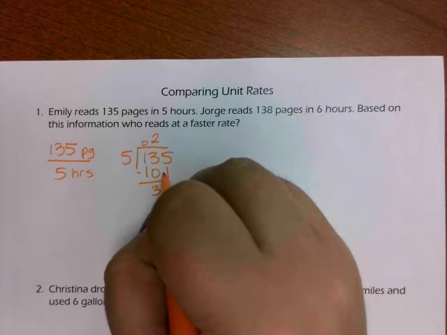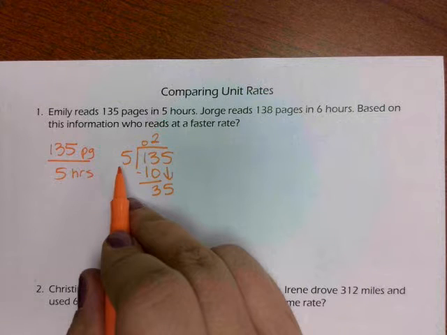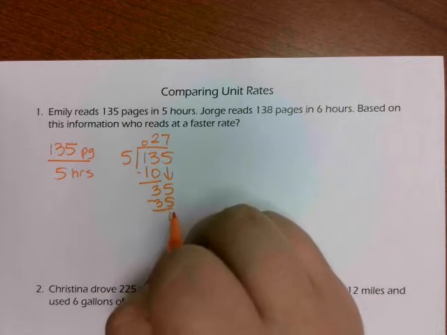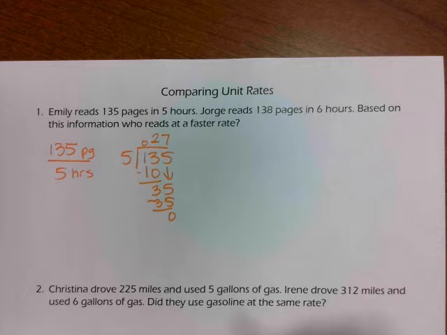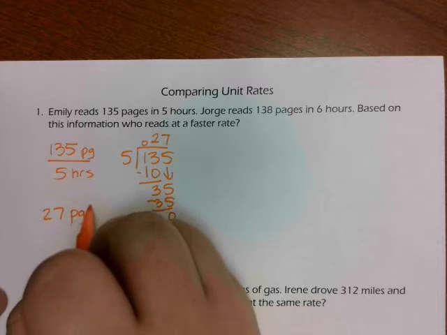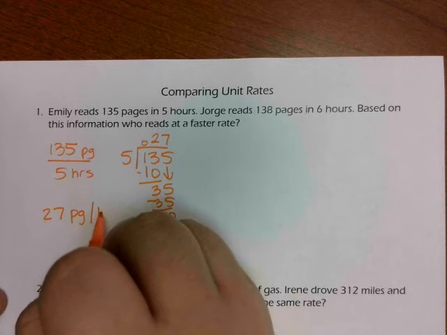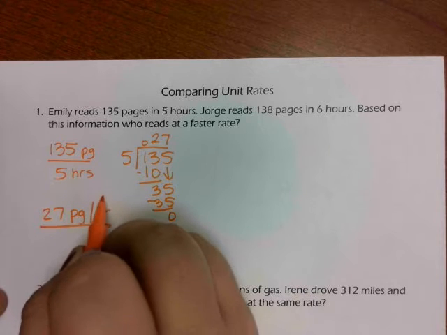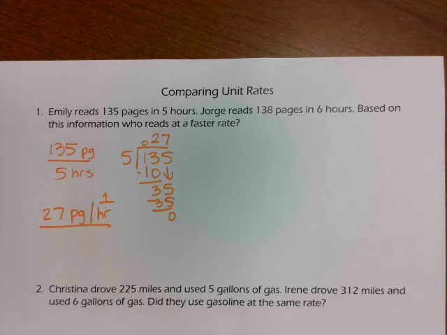Bring down the 5, and then 5 goes into 35 7 times, with a remainder of 0, and I can stop. So Emily reads at a rate of 27 pages per hour. 27 pages per hour. That means for 1 hour, that's how many pages she can read.